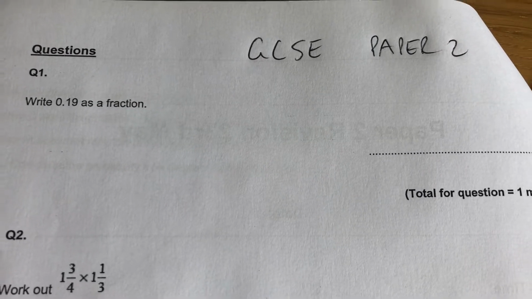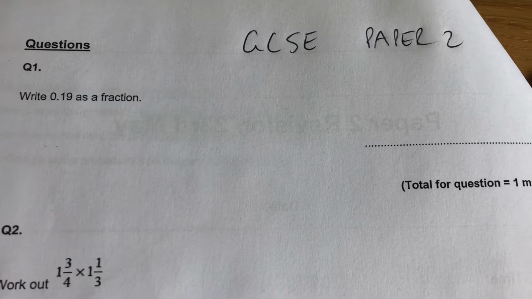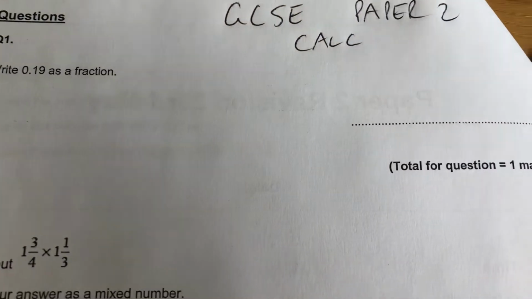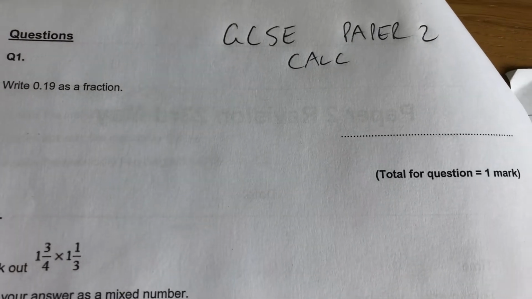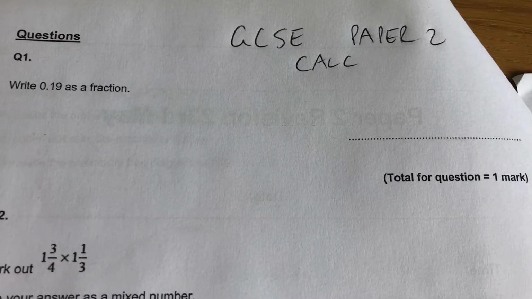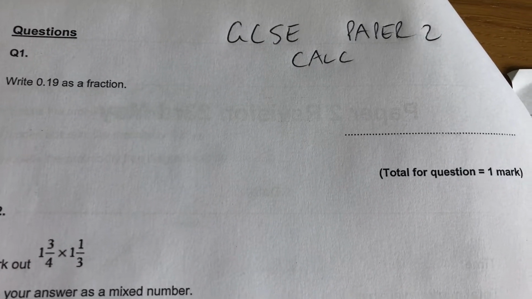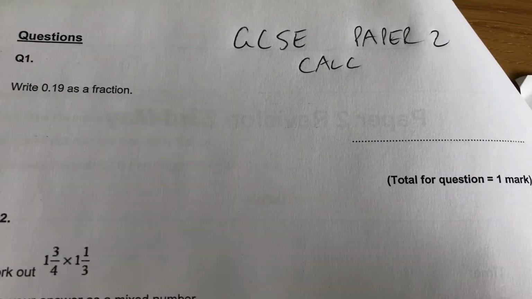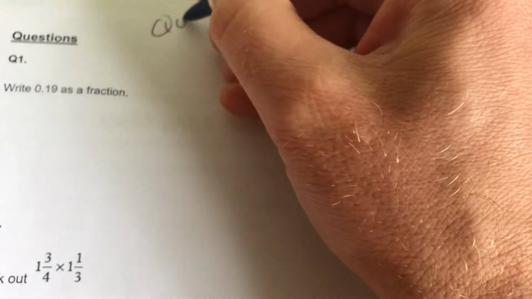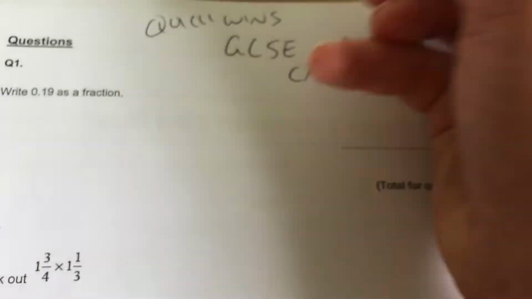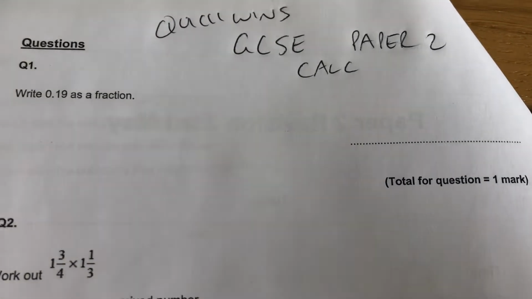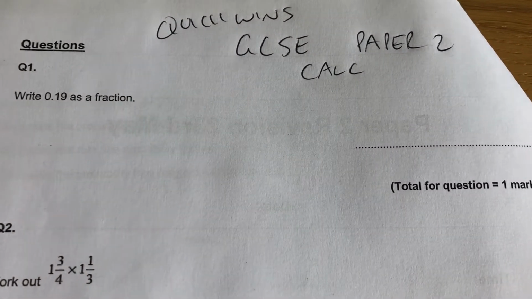We're preparing for our GCSE paper 2 here. It's a calculator paper, but I'm going to try and see how much I can do again without a calculator. I've got another video on the channel, so please do look at that. That goes through calculator paper questions you can do without a calculator. And I'm also going to look for 1 and 2 mark questions. Again, the quick wins that we're looking for here, so that you can feel confident going into an exam, knowing that you've banked quite a few marks, saving you some time so you can focus on the longer questions later.